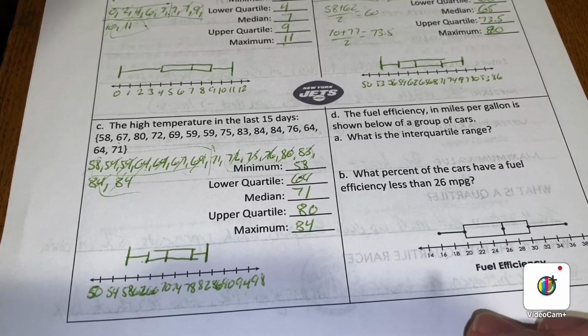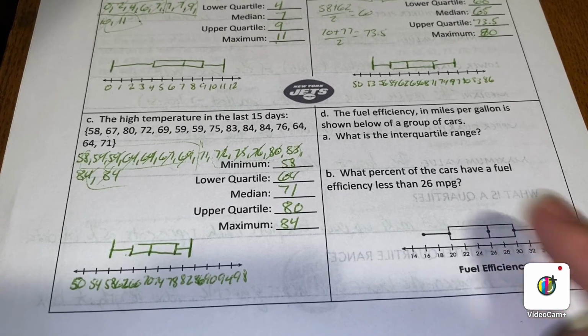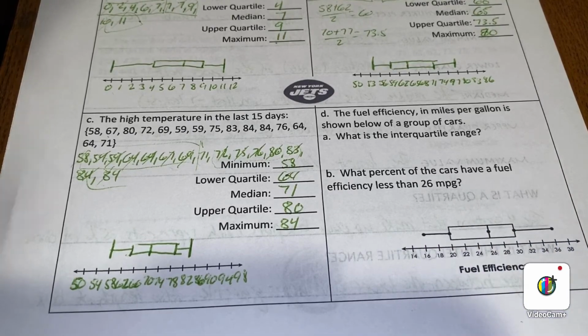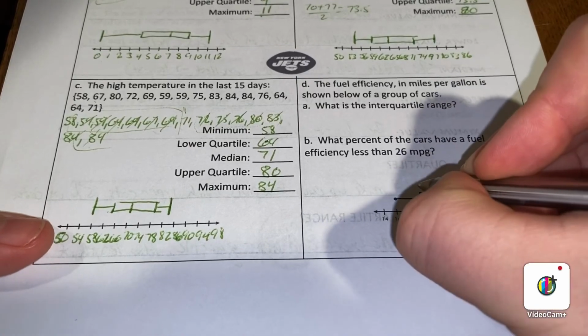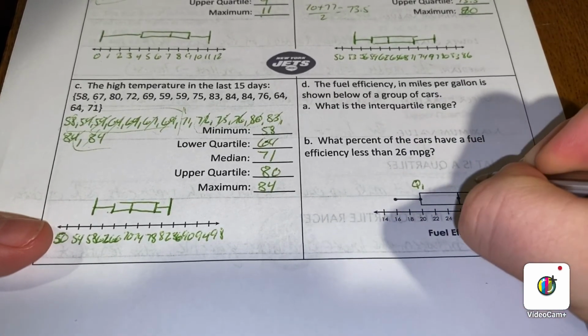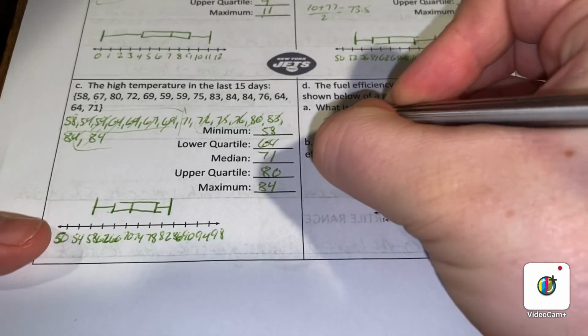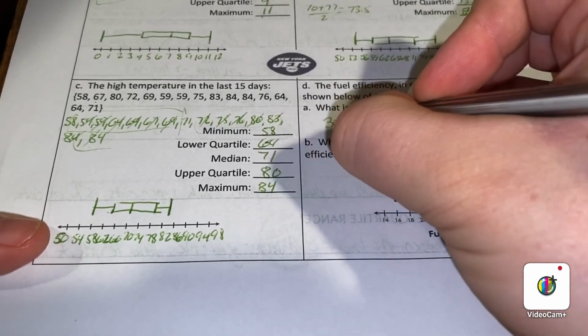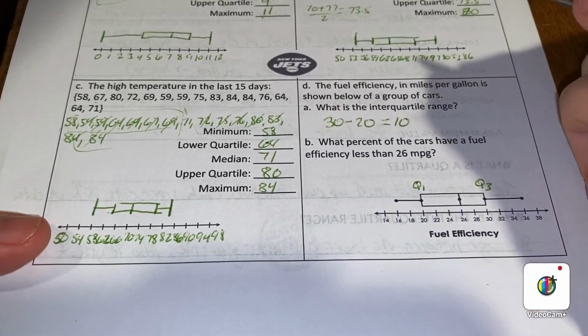So the next one, we're going to have to read it and interpret it. It says, the fuel efficiency in miles per gallon of a group of cars is shown below. What is the interquartile range? So you take this number right here, your Q1 and your Q3, and you subtract. So it's 30 minus 20. So 30 minus 20 is 10.